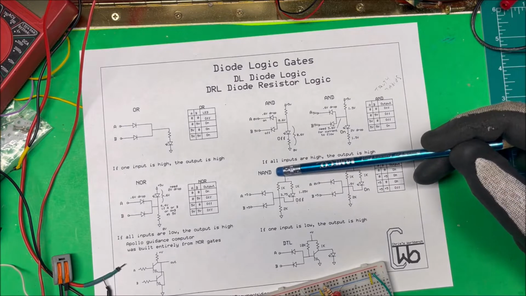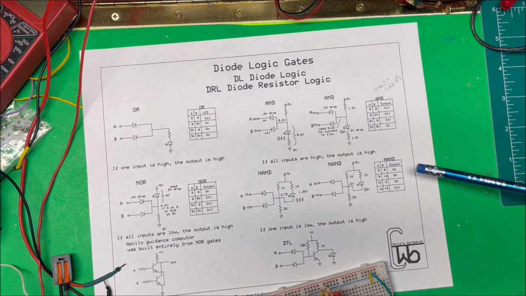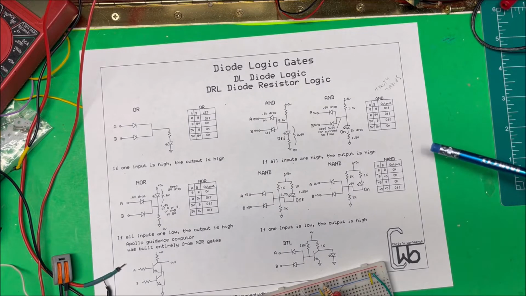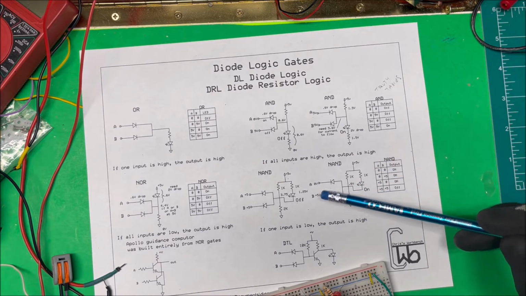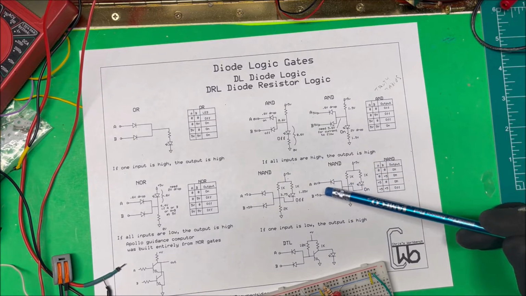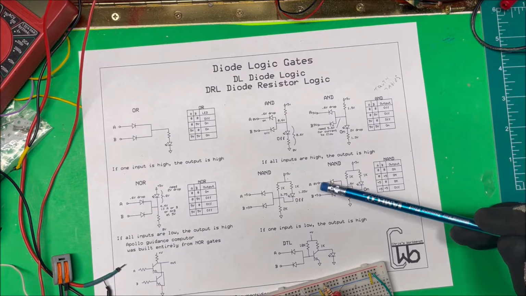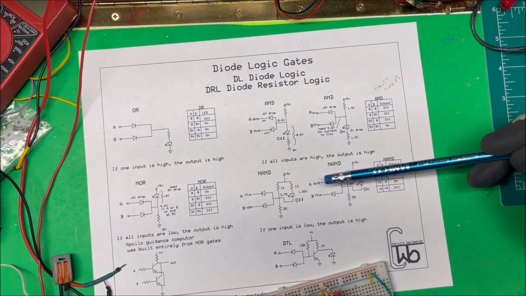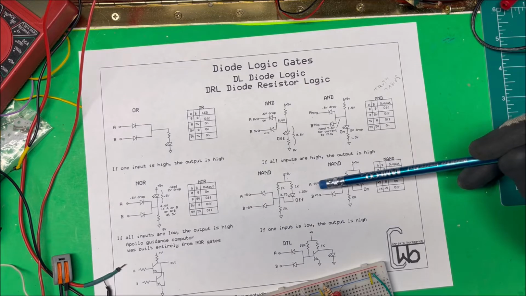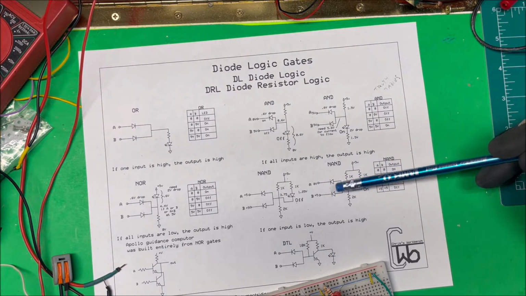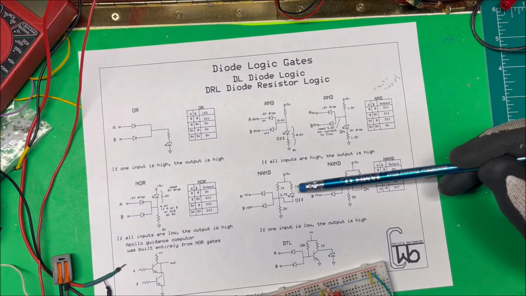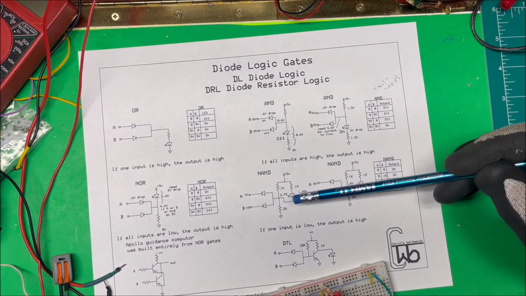Now this is a NAND gate and not an AND gate. So the output's going to be on if these are both low, or one of them's high. As long as one of them's low, the output's going to be on, okay? If both of them are high, then the output's going to be off.